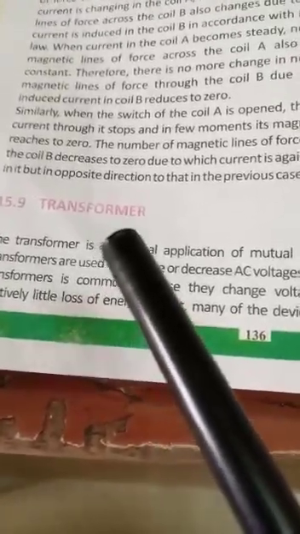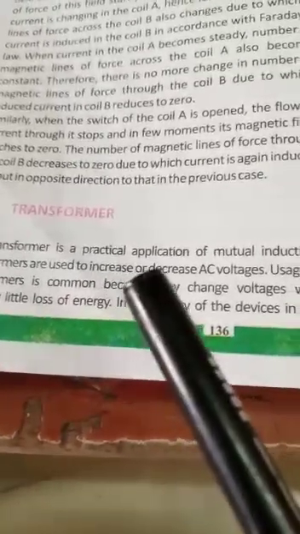Bismillahirrahmanirrahim. Today's topic of discussion is the transformer. What is a transformer? It is the practical application of mutual induction. A transformer is an instrument which is used to increase or decrease the AC voltage.